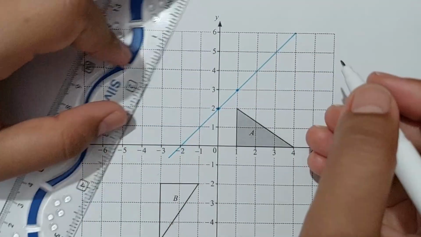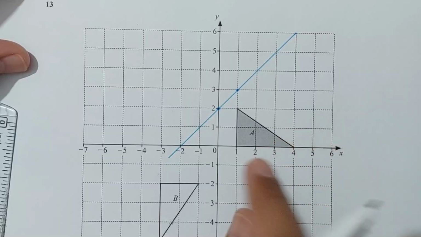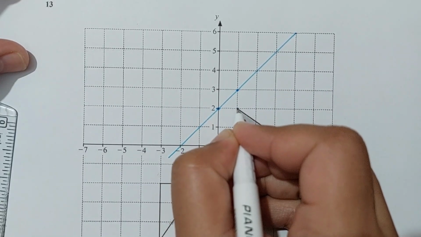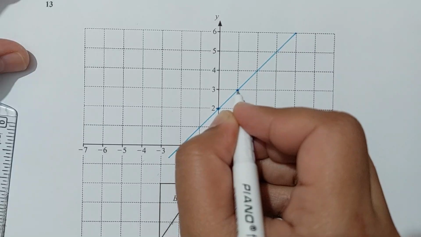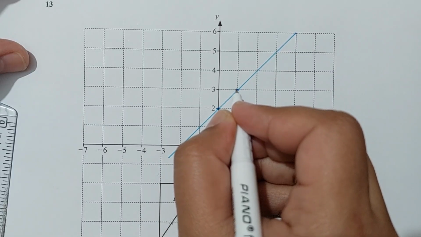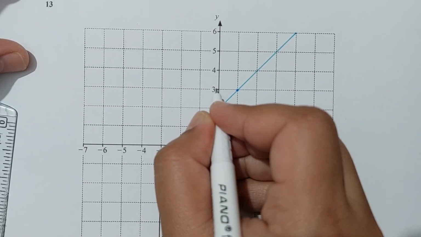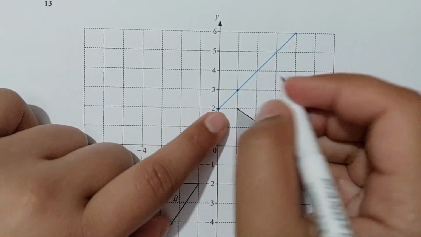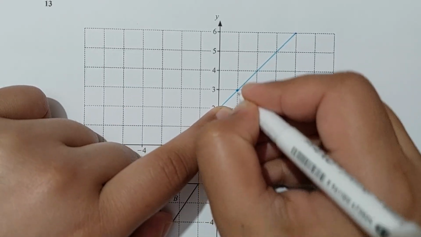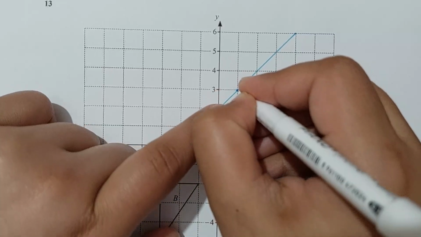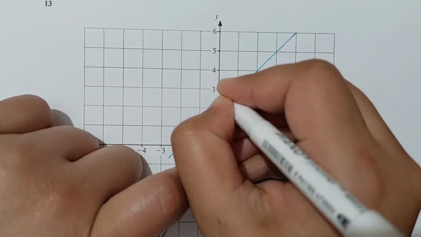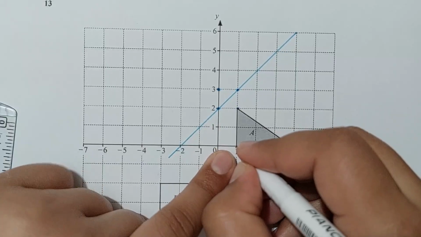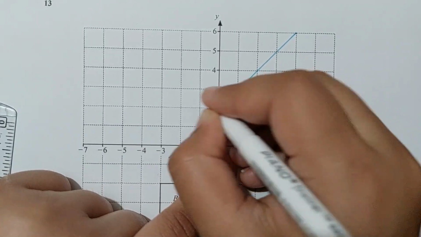That is the line, and now you have to find out its reflection of triangle A. This length is 1 unit up, so the other one would be 1 unit up. 1 is the vertical. Now this vertex has a distance of 1 vertical, and from the center 1 would be horizontal. This is the point 0 and 3. For this one, 1, 2, and 3.